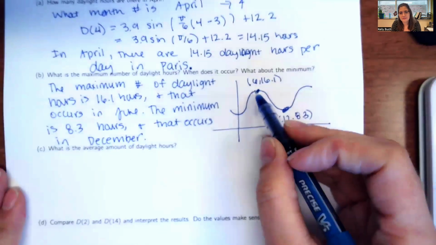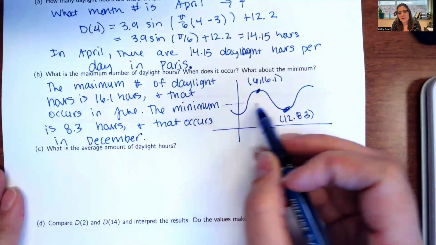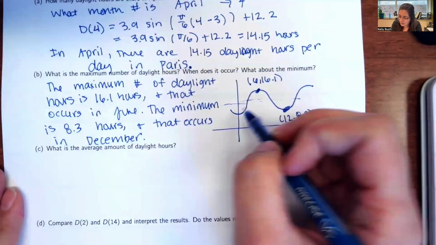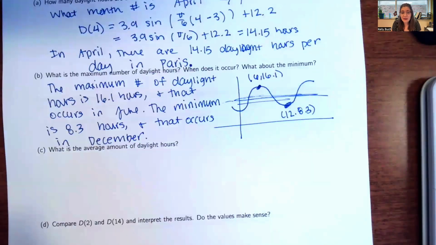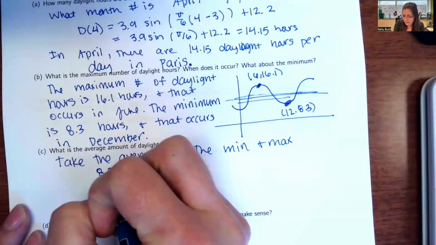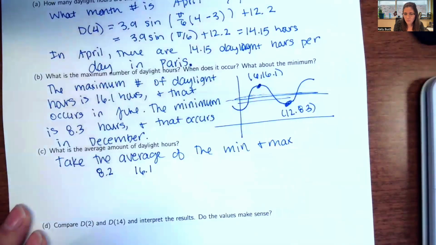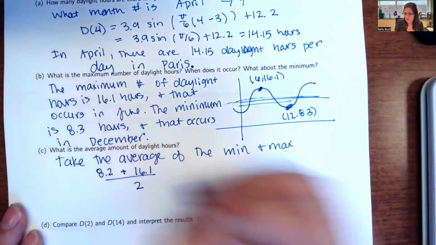So I see that sometimes I have a higher amount of daylight hours and sometimes I have a lower amount of daylight hours. And I think my average is going to be the amount that's kind of right in the middle there, right? So one way to think about that is to actually average our minimum and our maximum. Our minimum is 8.3. Our maximum is 16.1. And to average two numbers, we're going to add them up and then cut them in half.